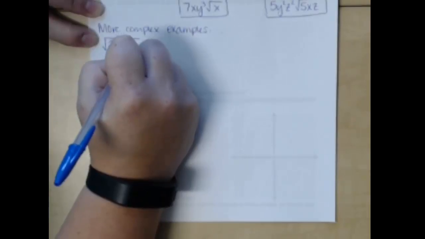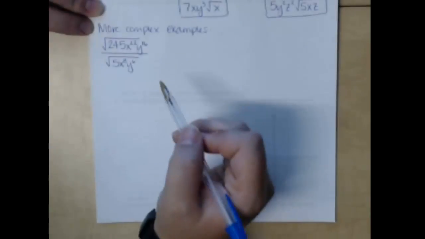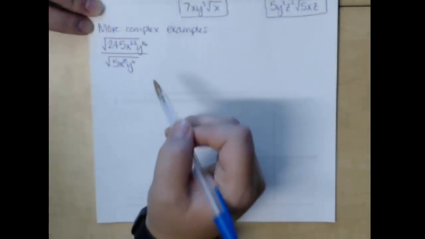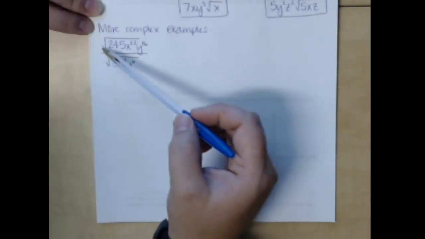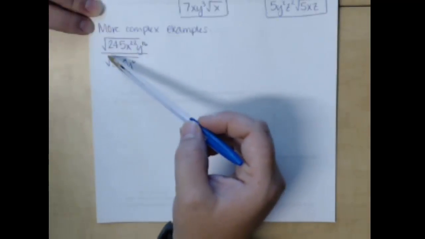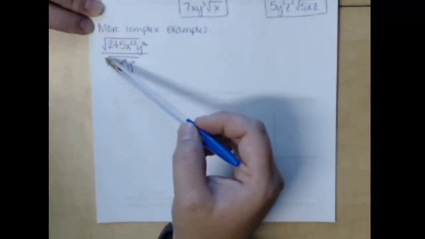All right. So the first one is the square root of 245 x to the 22nd power y to the 16th all over the square root of 5 x to the 8th y to the 6th. Even though this looks relatively horrible, it's kind of not, because we have a rule that says if we have a square root on the top of the fraction and a square root on the bottom of the fraction, we can write this whole thing as just the fraction with one big square root around it.